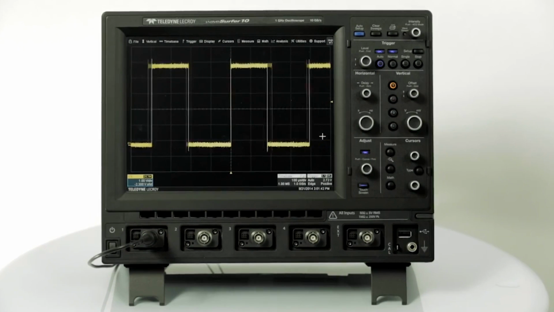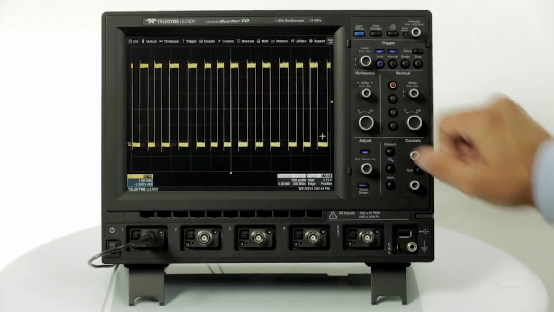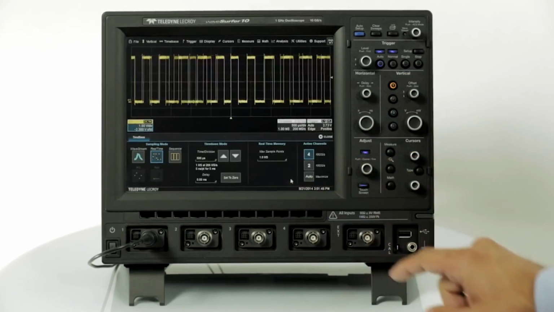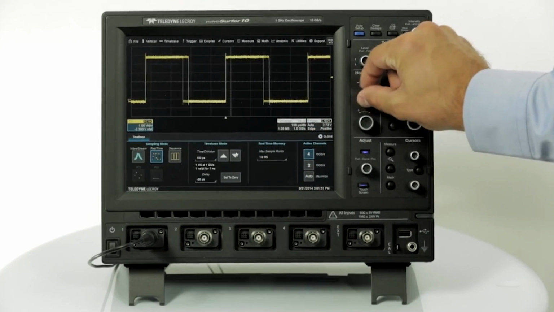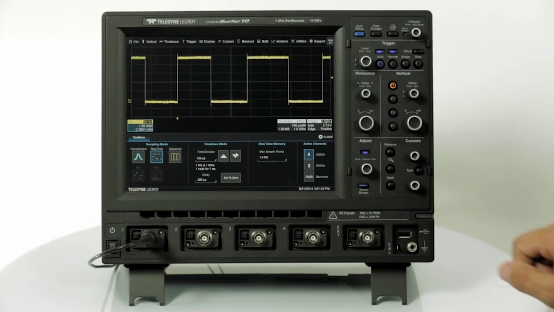Change the time per division by rotating the horizontal front panel control knob, or from the time-based dialog using the oscilloscope touchscreen. Horizontal delay can be set by turning the delay front panel control knob, or by using the delay controls in the time-based dialog.